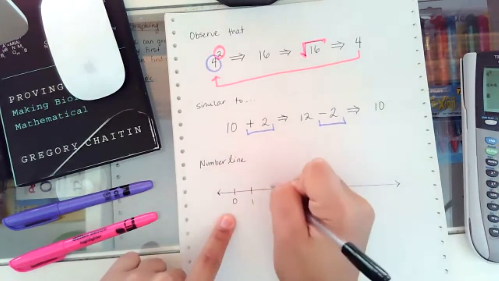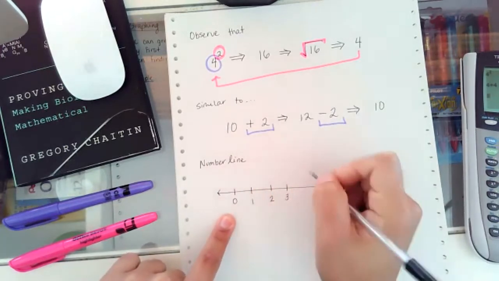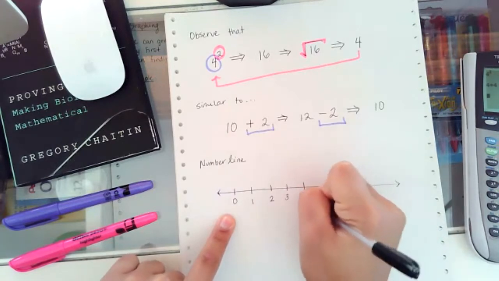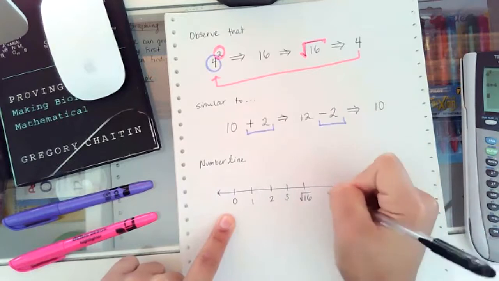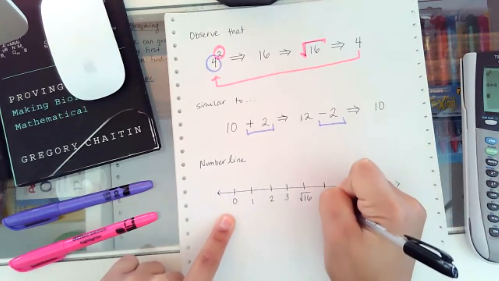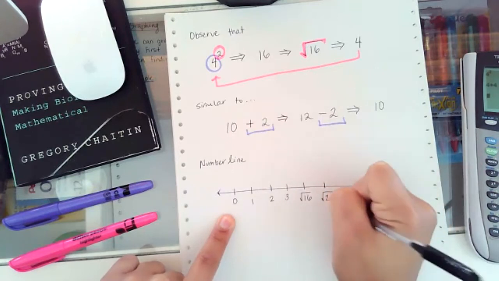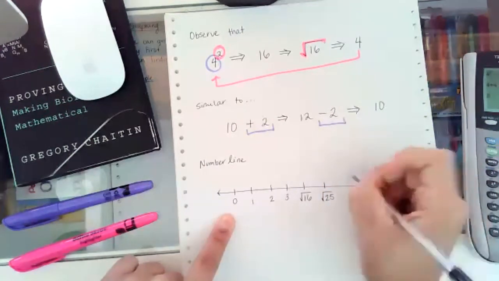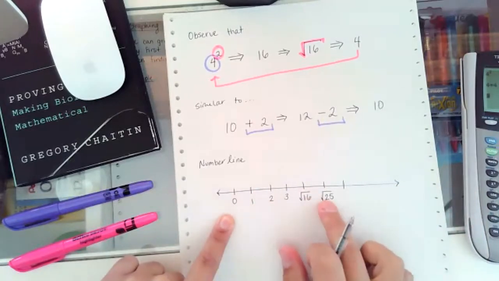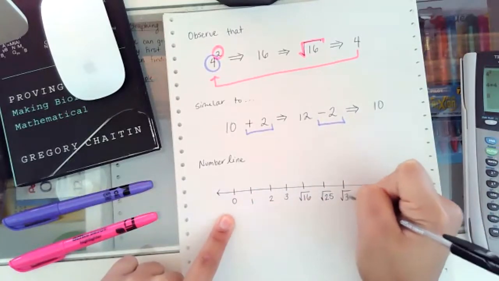This will be 1, this will be 2, this will be 3, this will be the square root of 16. This will be the square root of 25. This will be 1, 2, 3, 4, 5, 6 would be the square root of 36.